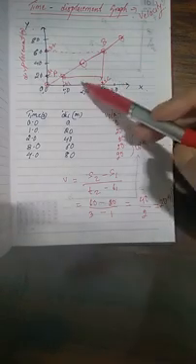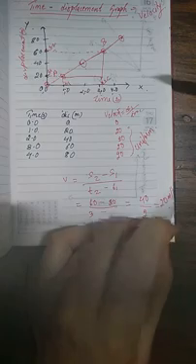Now this is how we find the slope from any type of graph. This is the displacement time graph. From here we can find velocity.